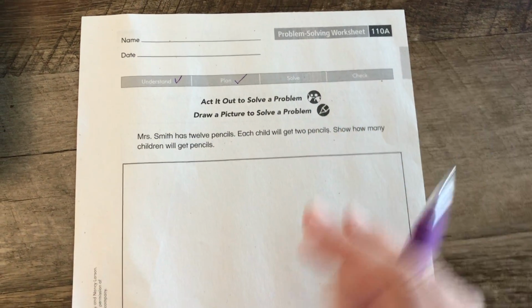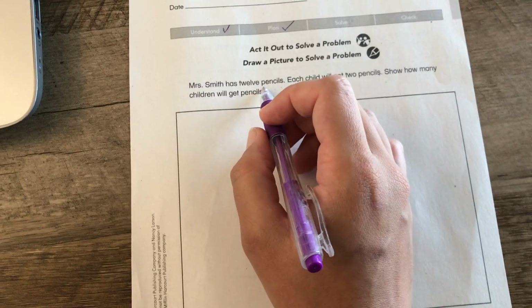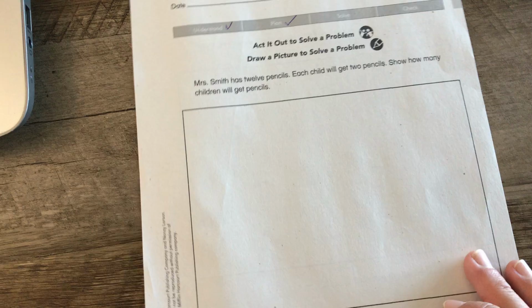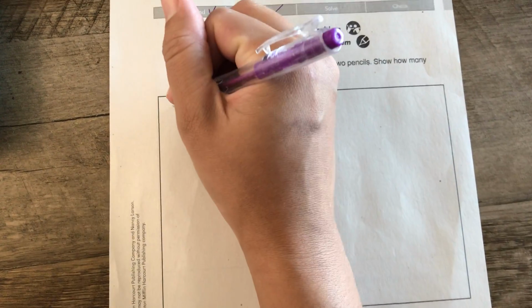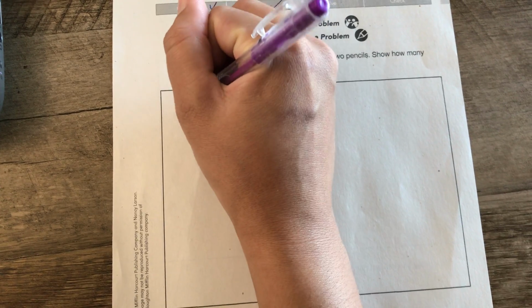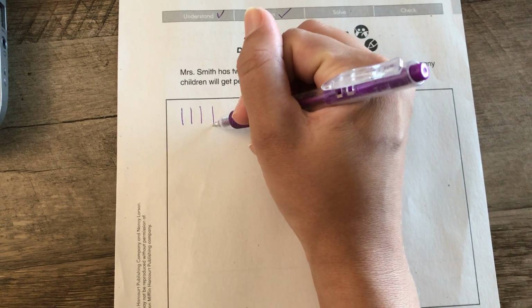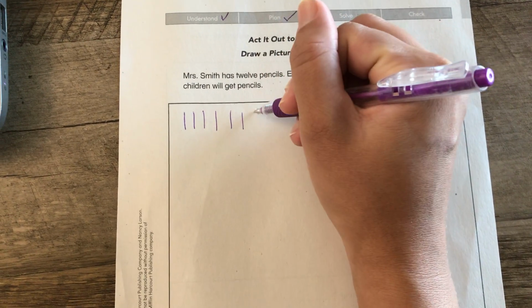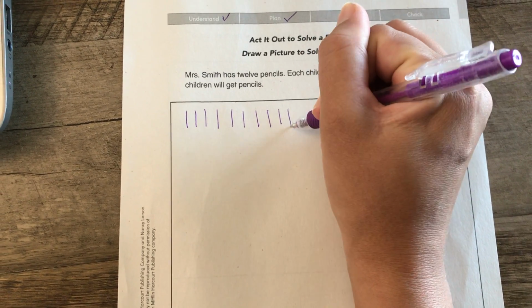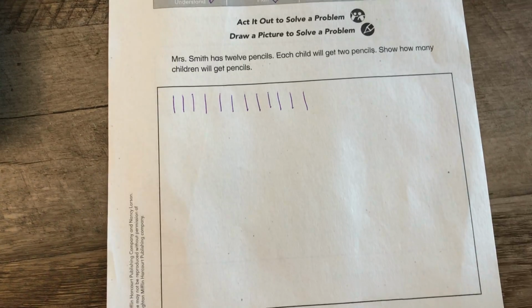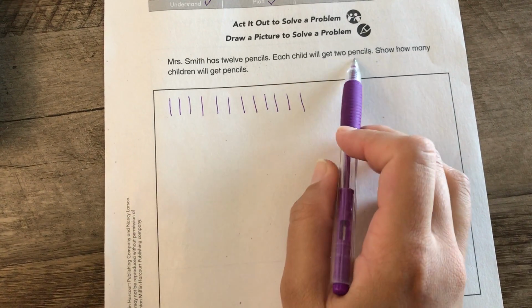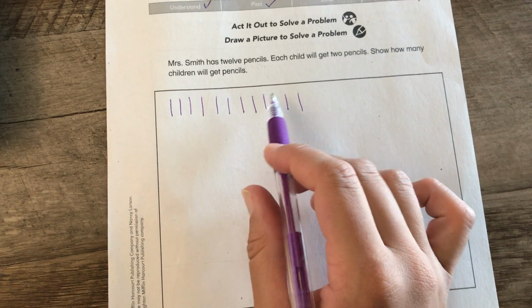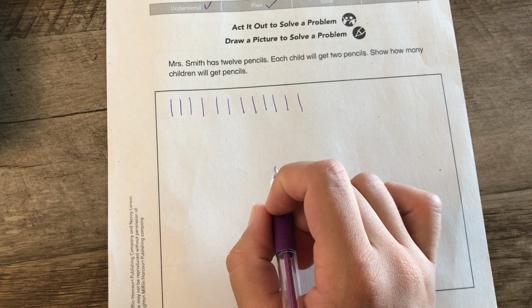Now let's solve. All right, so we have 12 pencils. One way to do this so we can make sure we see it all is to just draw 12 pencils. So we're going to go 1, 2, 3, 4, 5, 6, 7, 8, 9, 10, 11, 12. So here are the 12 pencils. Each child will get 2 pencils. All right, so we're going to group them up. You ready?